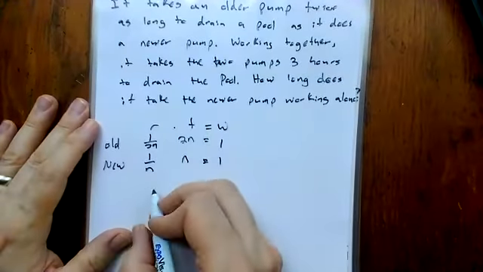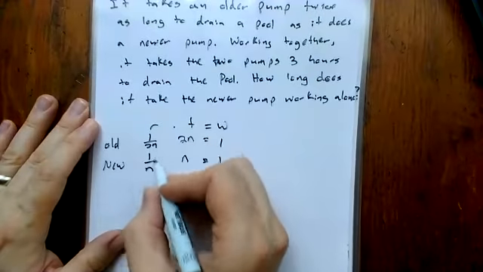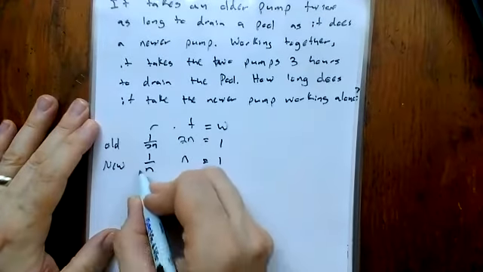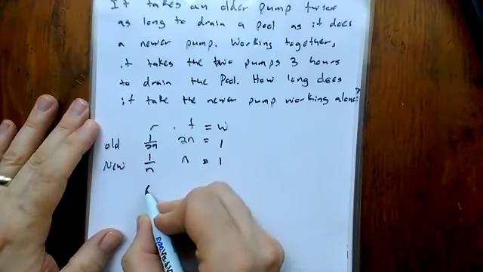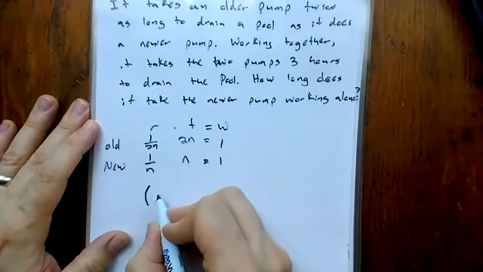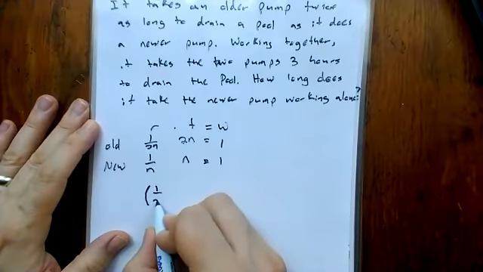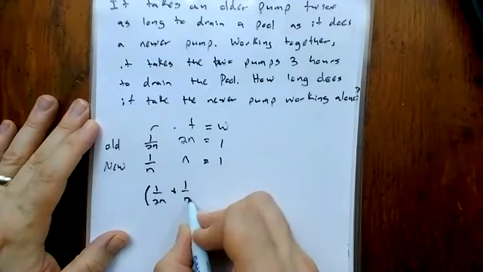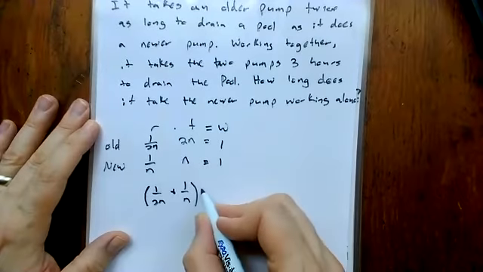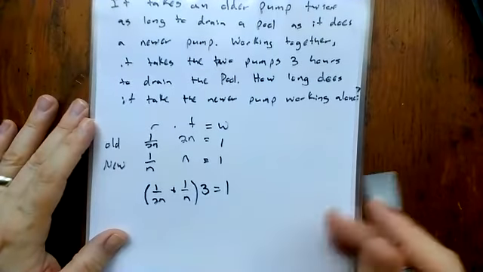If these are working together, it's going to take 3 hours. So here's my rate, 1 over 2n plus 1 over n. That's my combined rates, times the time is equal to the work.